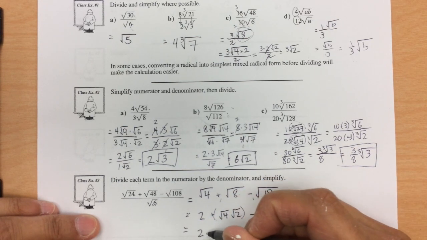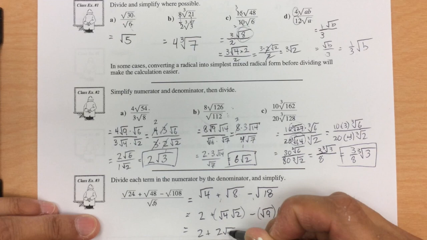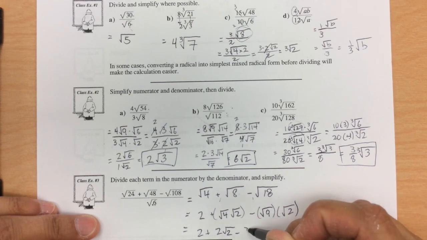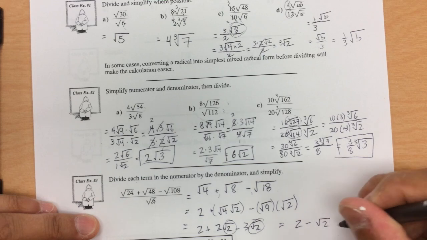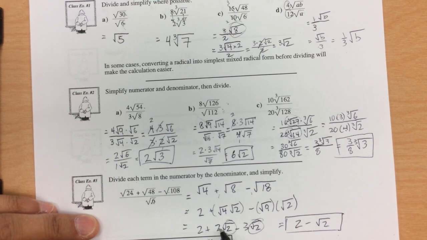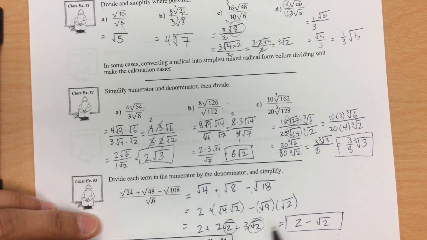This is going to be 2 plus 2 root 2 minus 3 root 2. Now that we have similar radicands, we can simplify. That's just going to be 2 minus, 2 minus 3 is negative 1, so minus root 2. So it's coefficients minus coefficients if we are adding and subtracting.